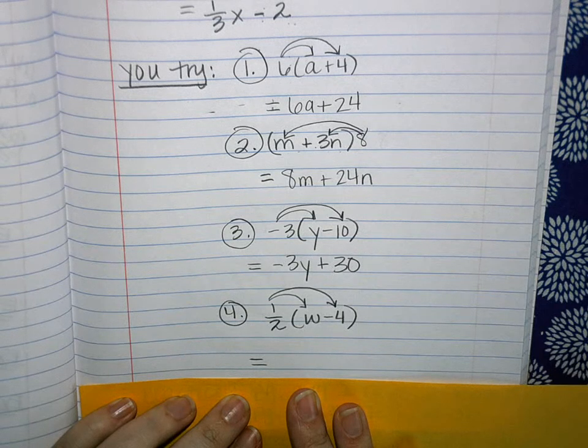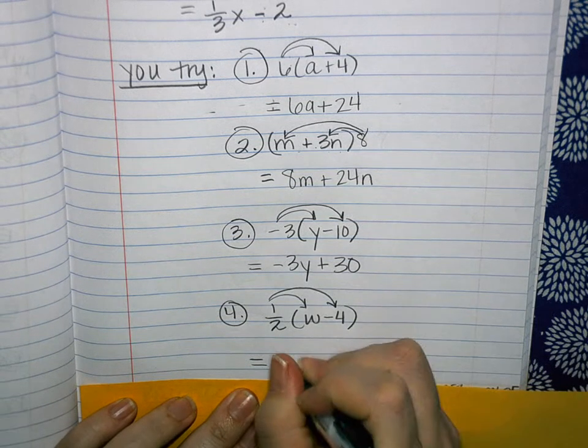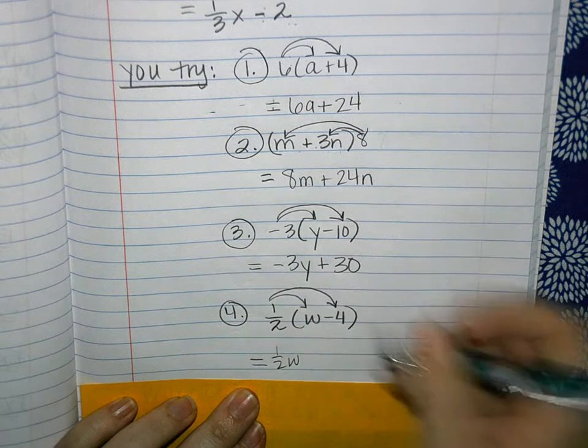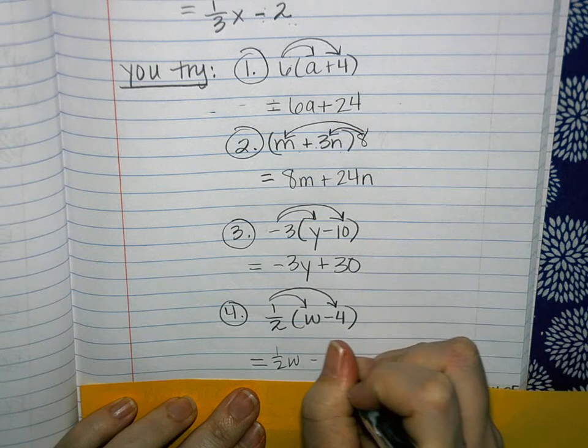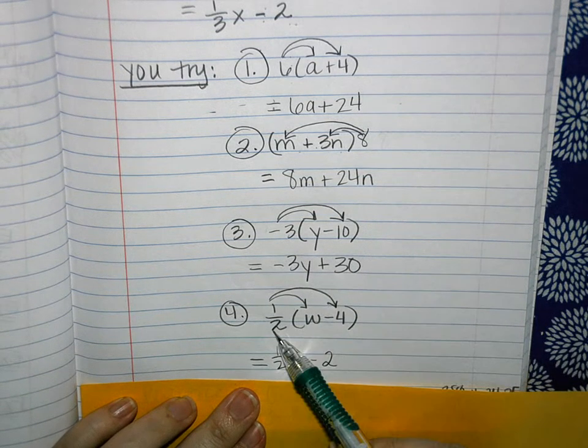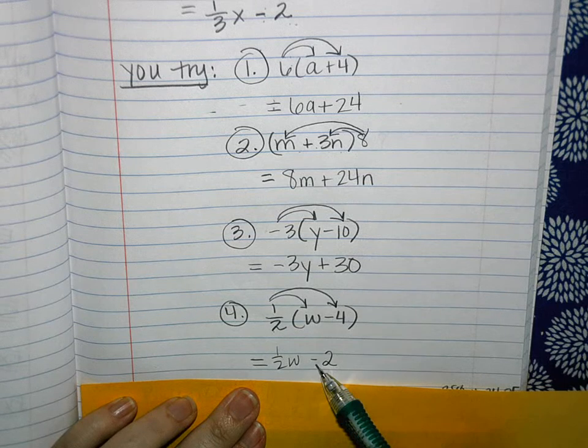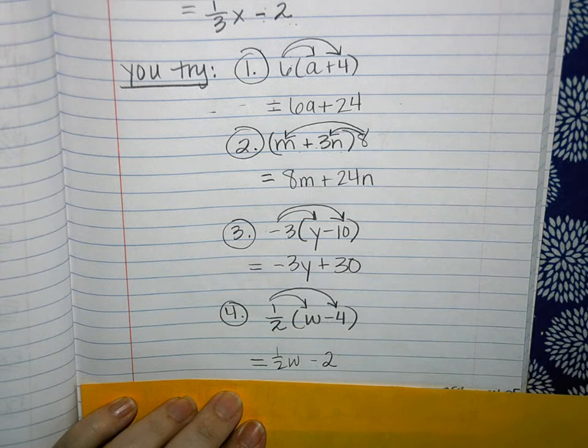Okay, I'm seeing lots of hands go up. That's good. Okay, Emery, what'd you get? 1/2 w minus 2. Is she right, everybody? Yeah, good, because 2 goes into 4 twice, and then you have a negative. Raise your hand if you got that right. You are smarter than the 8th graders today.